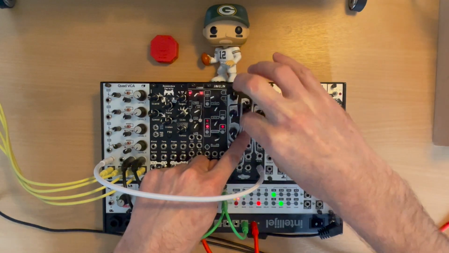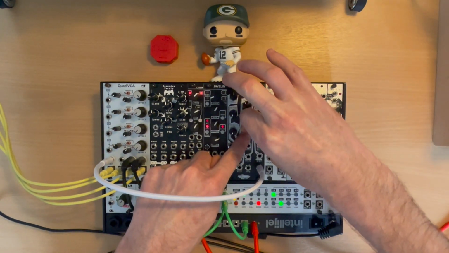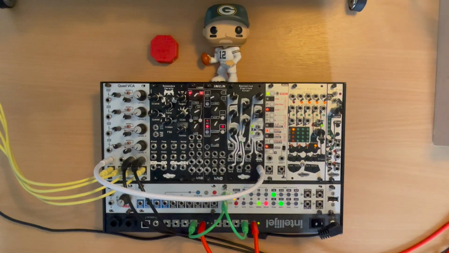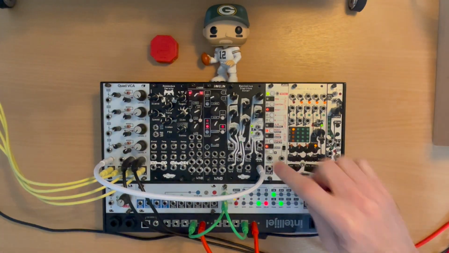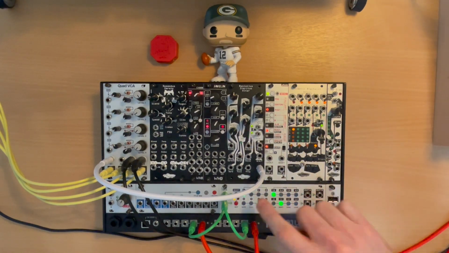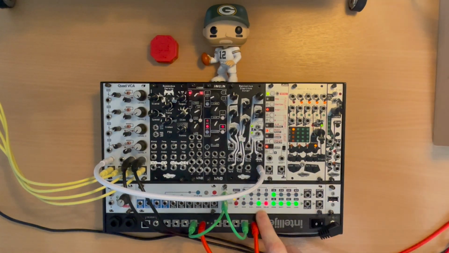It's a bit low, so let's turn it up. Okay, so let's now trigger that. We'll trigger that on track 1. I've just got a random sequence set here, so let's trigger that.